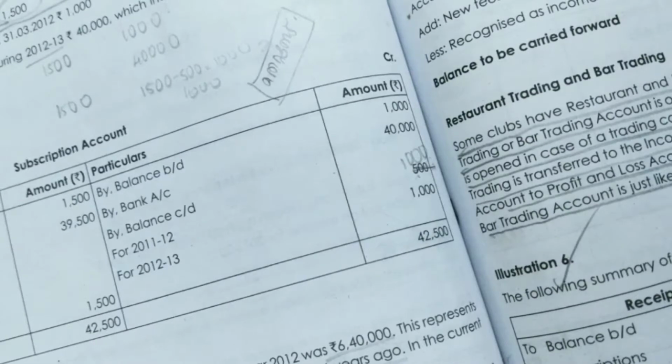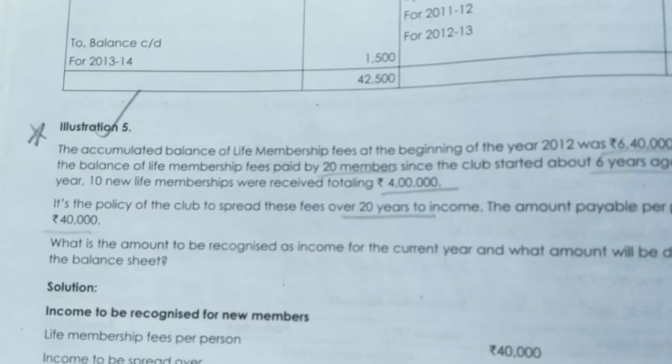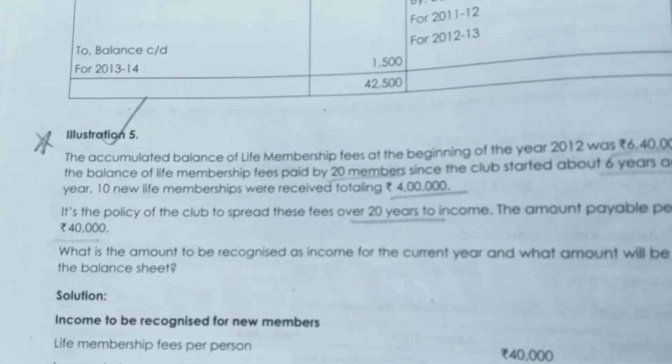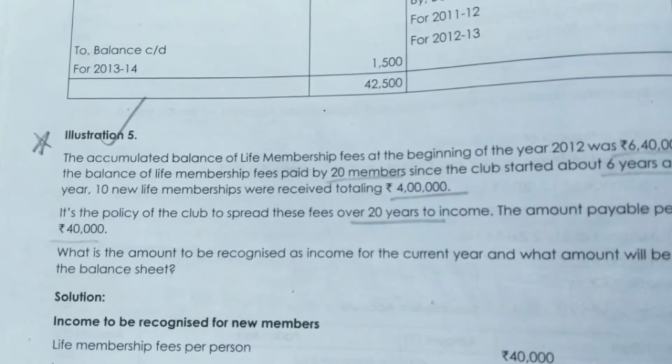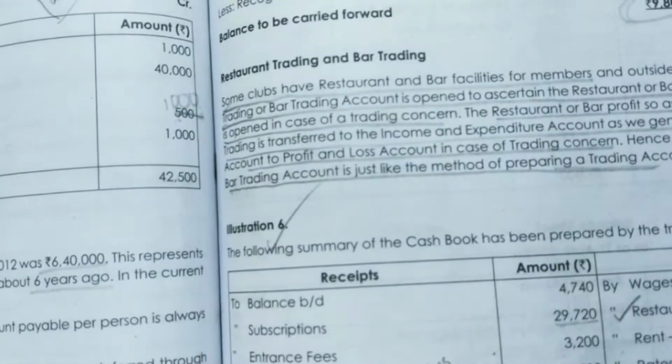And the next question is an easy one. I guess you guys can do it. If you have any doubts regarding this question, you can just comment in the box, and I will make a video for that question. So that's it, we are going to the next question.